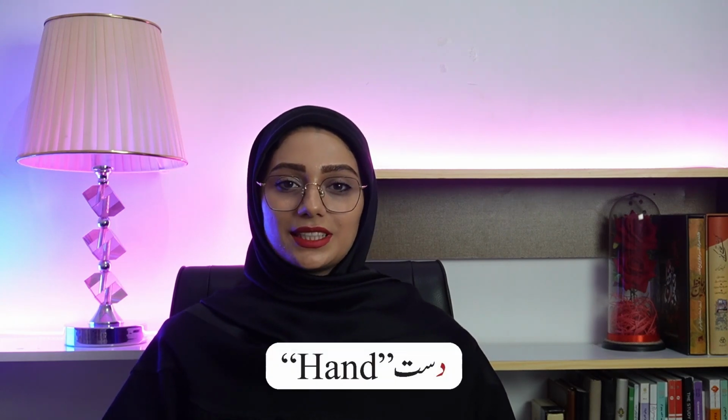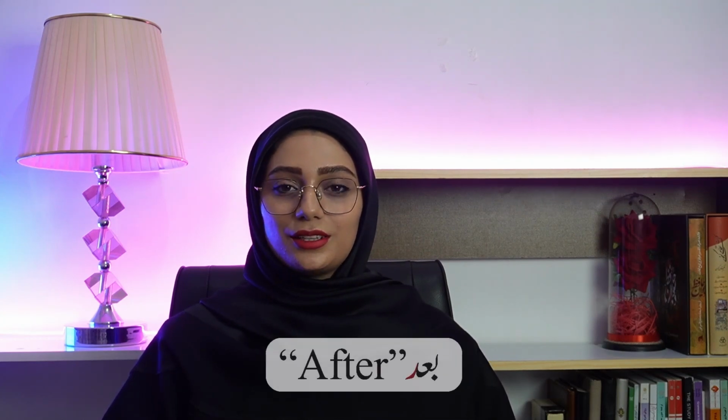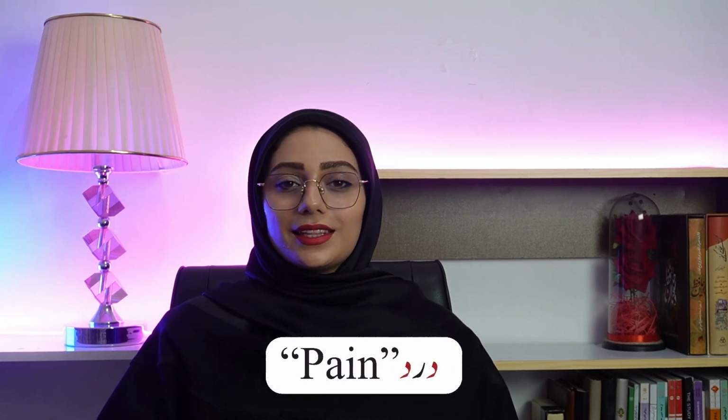In the middle position, pedar. And in the final position, bād. And the independent or detached form, dard. The next letter is zāl, which is like dāl except it has a dot above it.